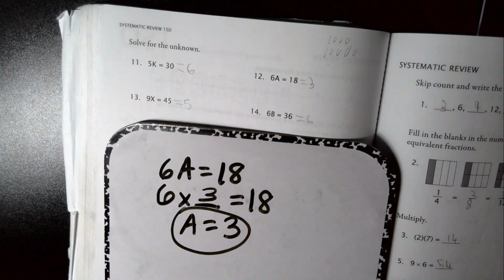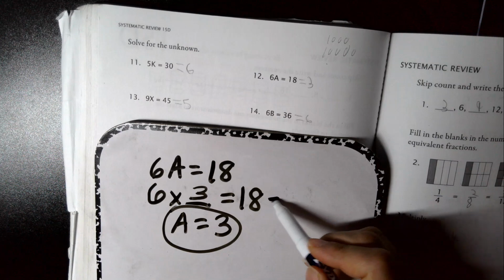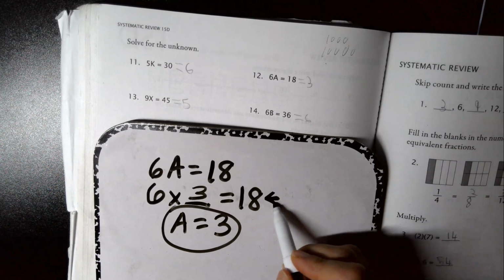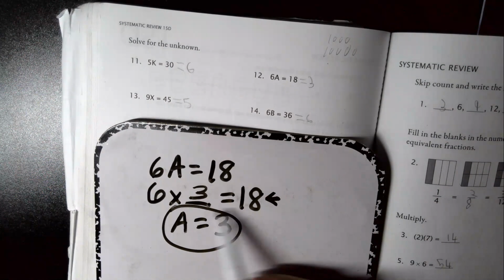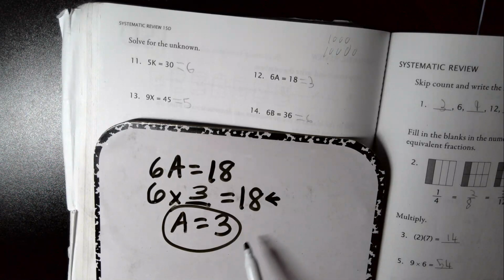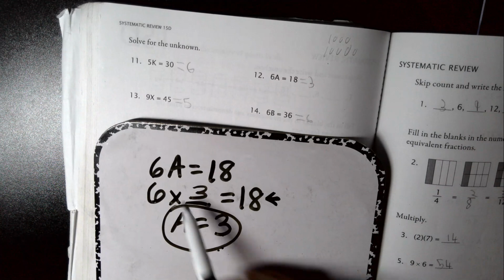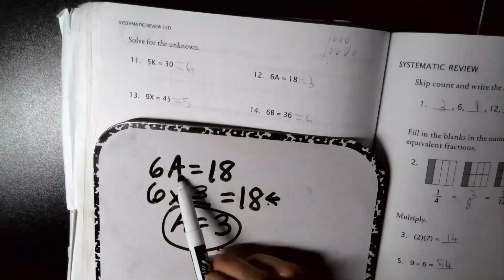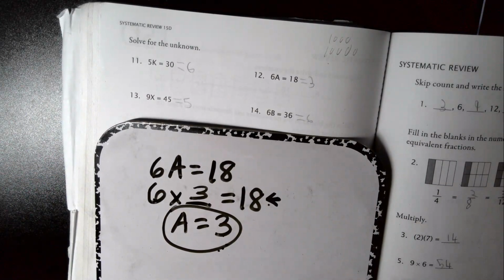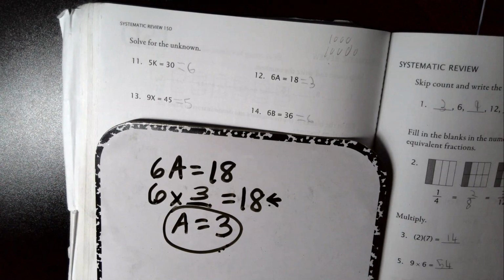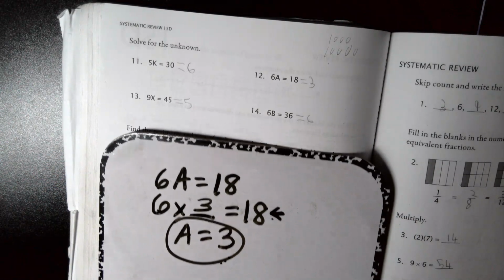I don't leave it like this. And I don't just leave it with the equation and the blank. I finish it off like this. And I don't just answer it without doing this part. Because if I just go from here to here, that can confuse me. And then I could put the wrong answer. Okay?